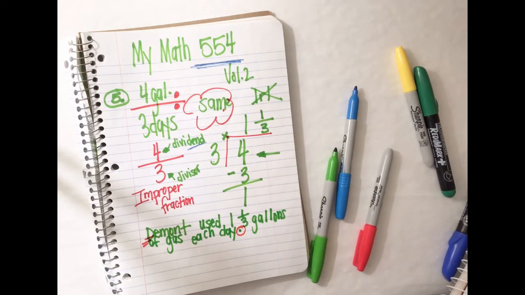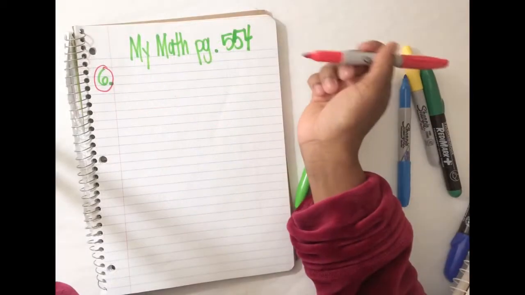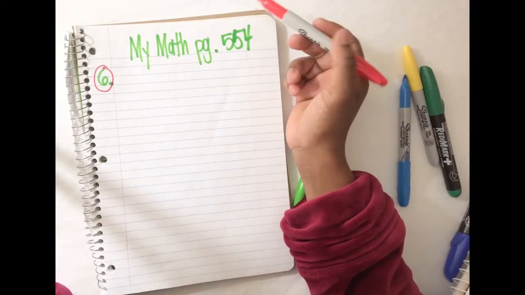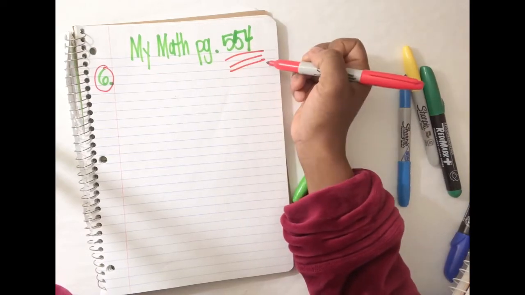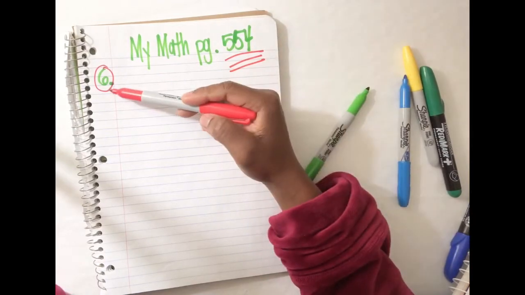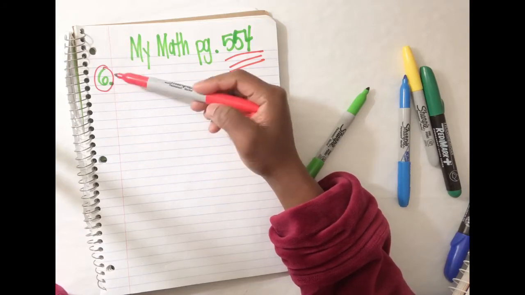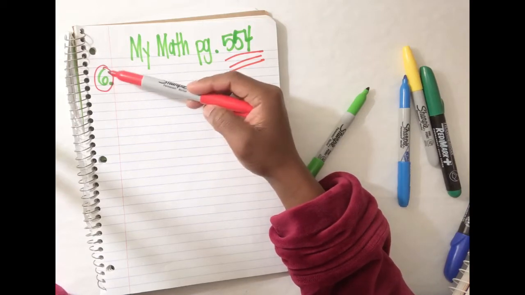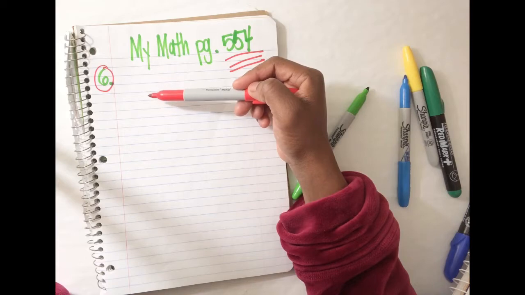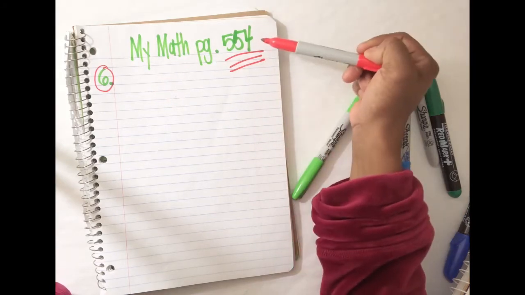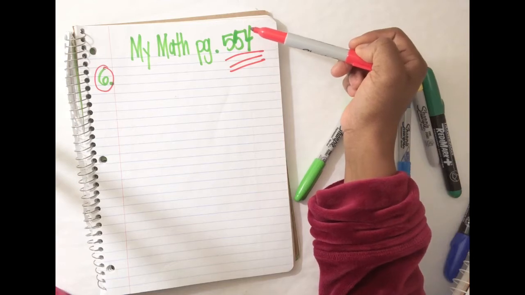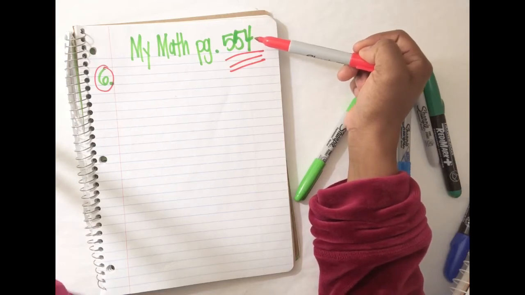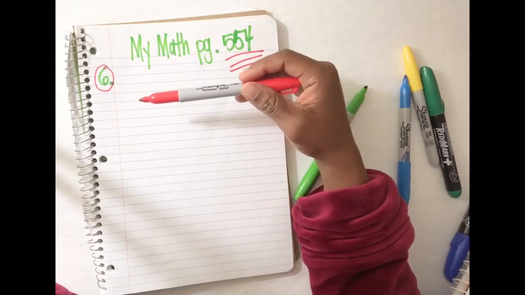Let's try another one together. We are going to do My Math, page 554, and we're going to be doing number 6. So in the margin, I write number 6 and circle it because I'm going to show my work appropriately. You open up your My Math book to page 554. We're going to do number 6.